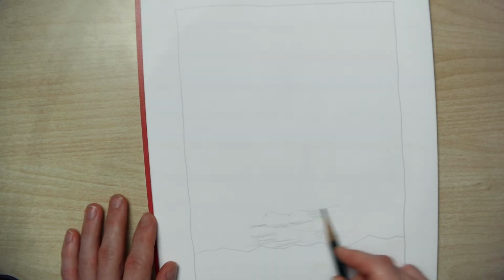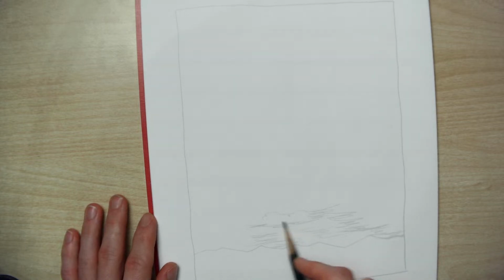Only the lower areas, like this. Just a lot of very flat arcs open to the top.